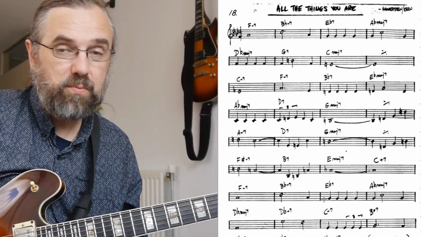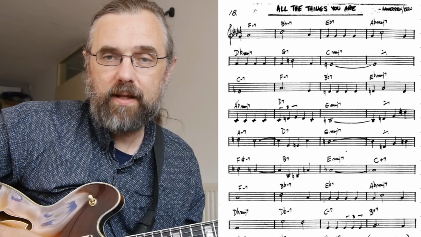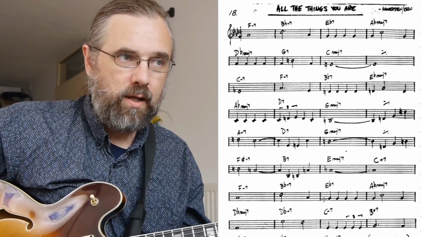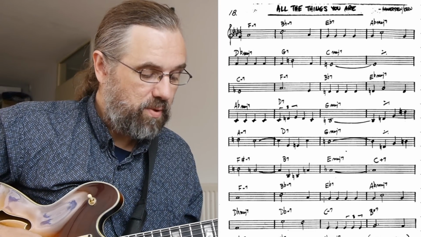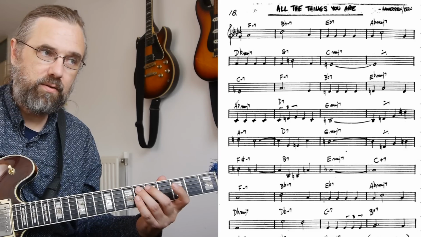We have the first part of the melody that's really in the key of A flat and it ends in C major. And then this idea is repeated with a slight variation in the melody.